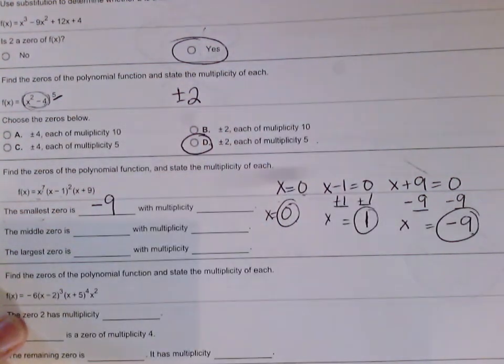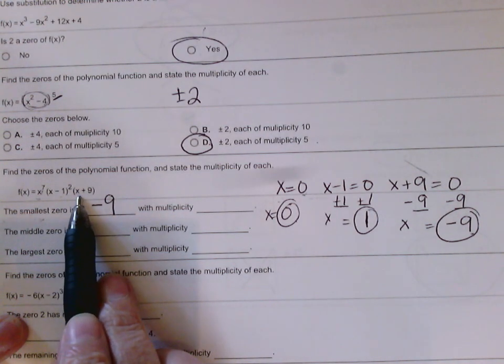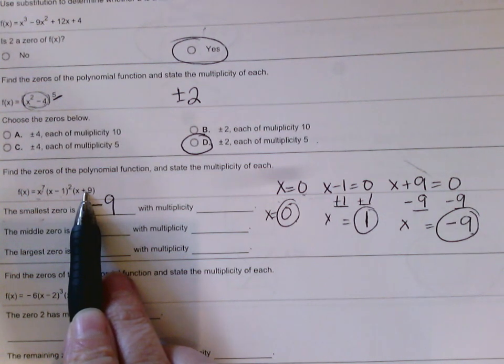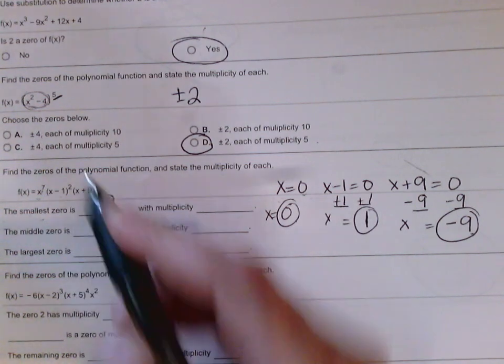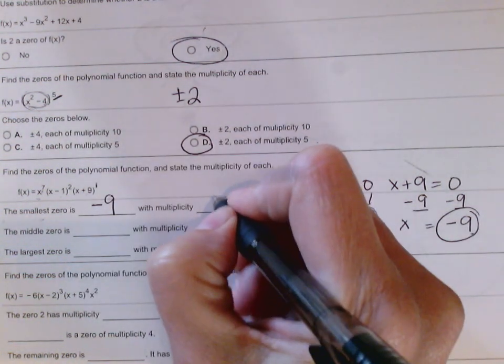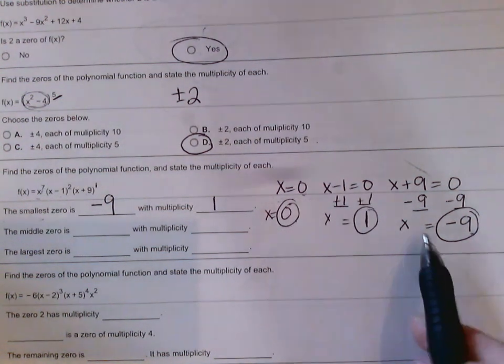So now, when you come back, look at the factor where that came from. It came from this factor here. What is its multiplicity? Or in other words, what is the exponent outside of that factor? Since you don't see it, it's like an understood 1 there. So its multiplicity is 1. All right, so there's the smallest one.